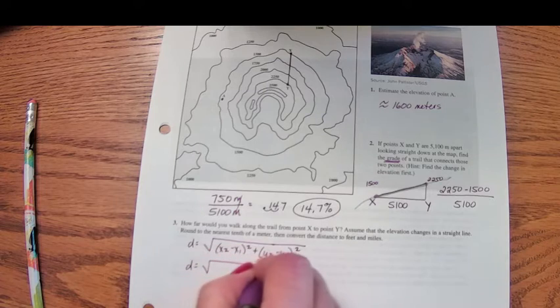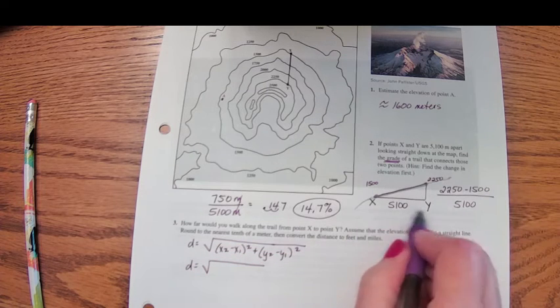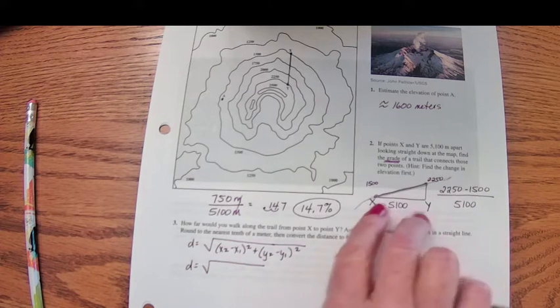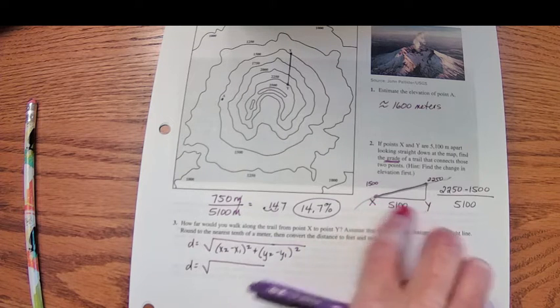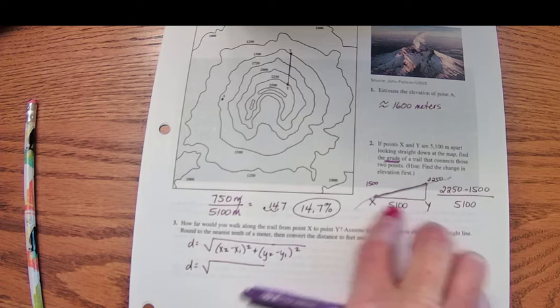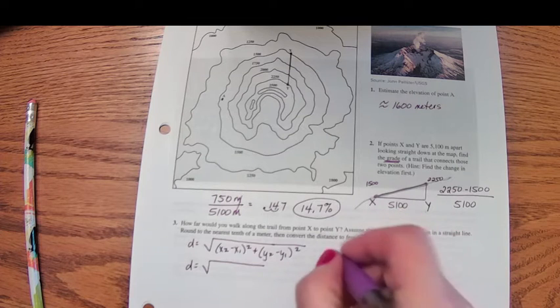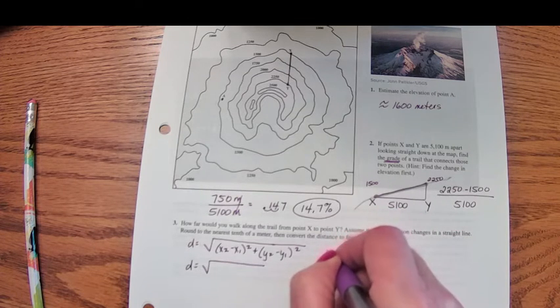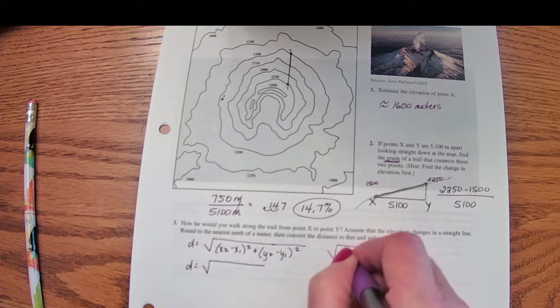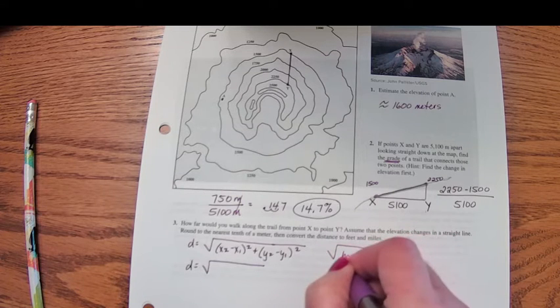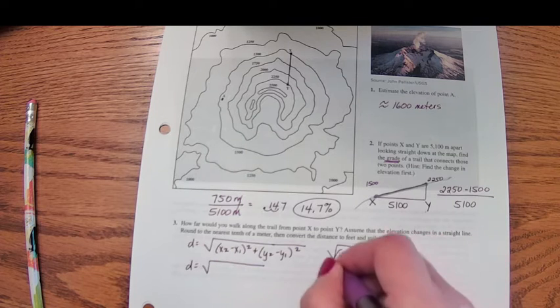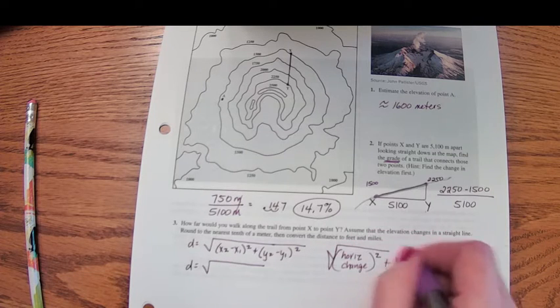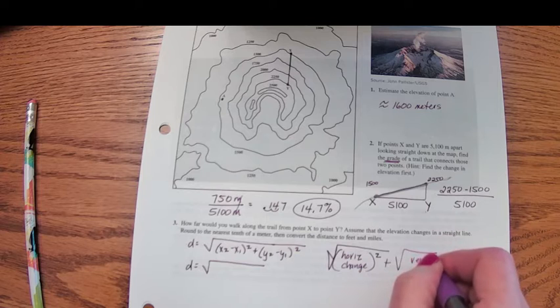So the distance between x and y, what's the difference? What's the distance along the horizontal? You can think of this, I'll go ahead and write this. It's like the square root of the horizontal change squared plus the vertical change squared.